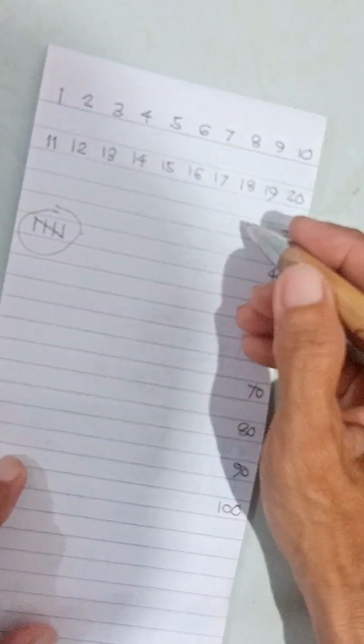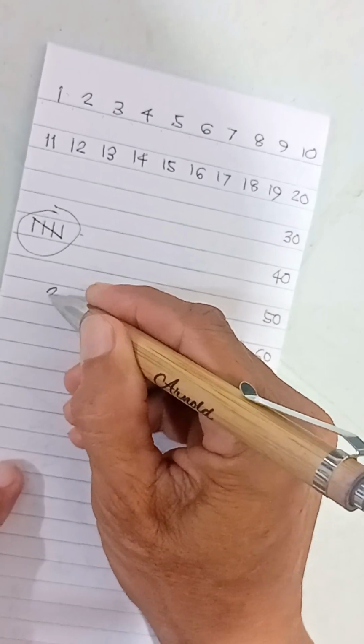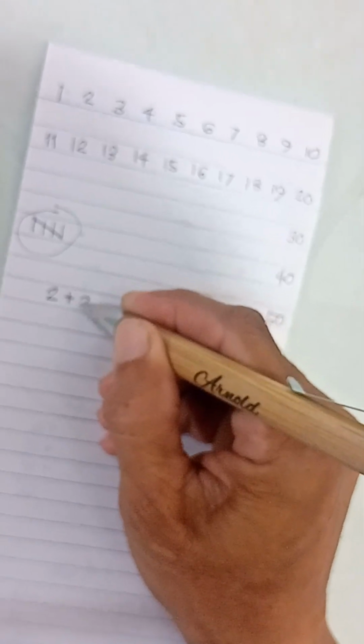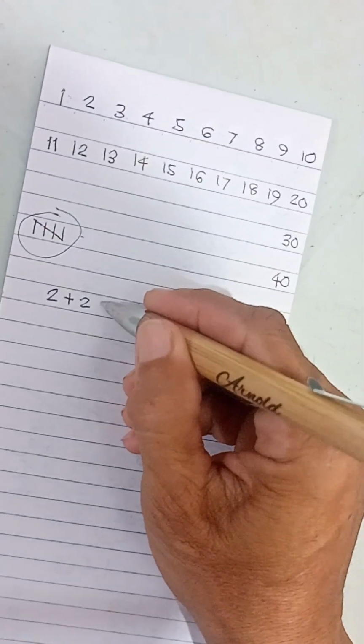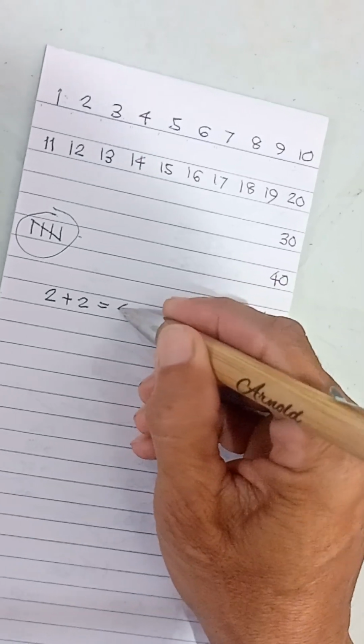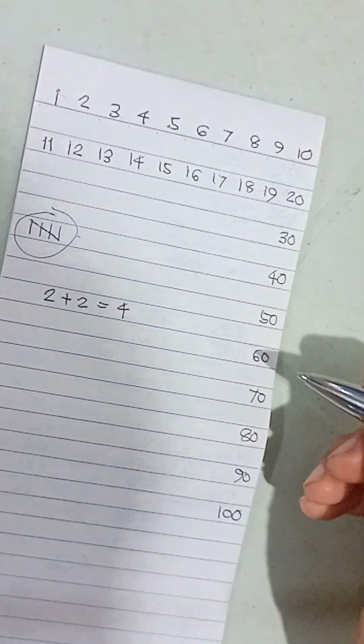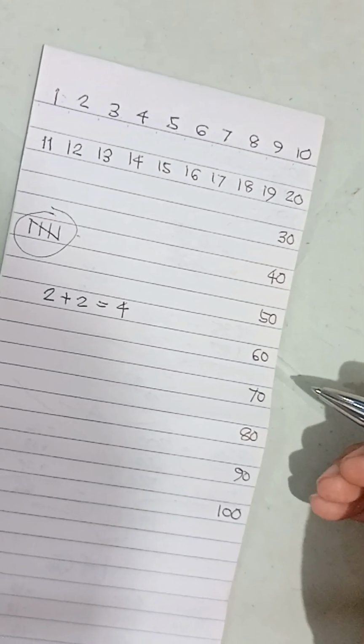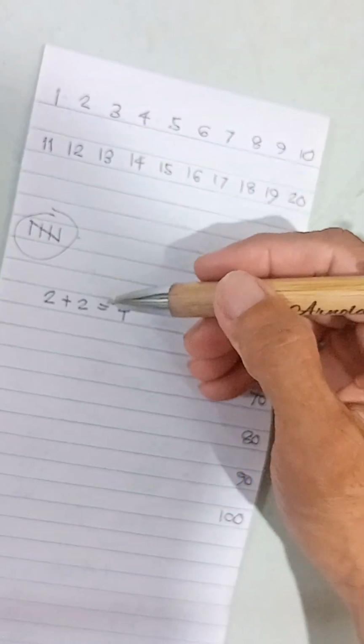Okay. We will give example for this. 2 plus 2 equals 4. 2 plus 2 equals 4. So this is addition.